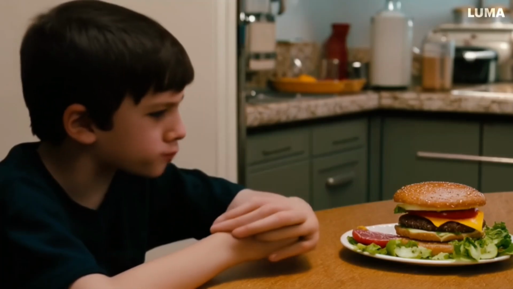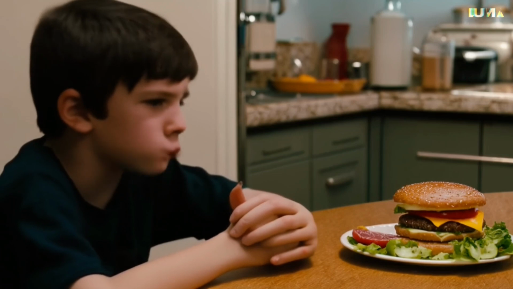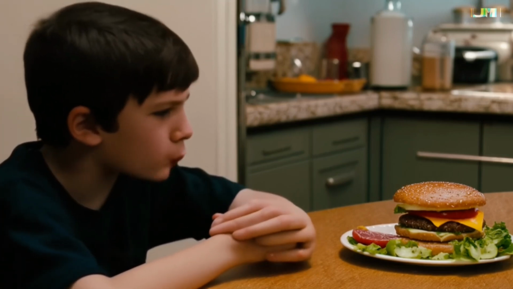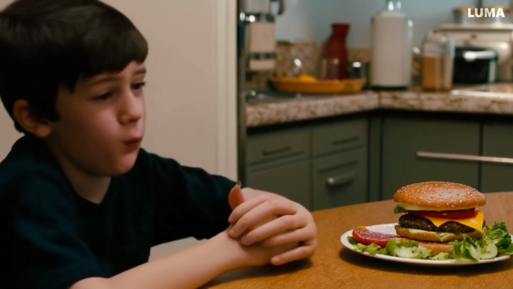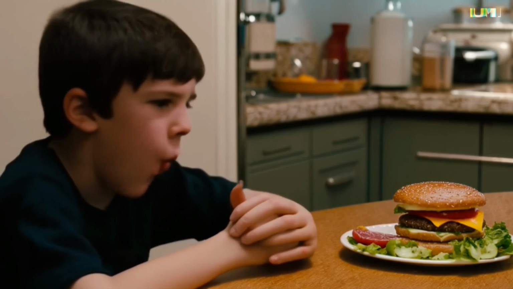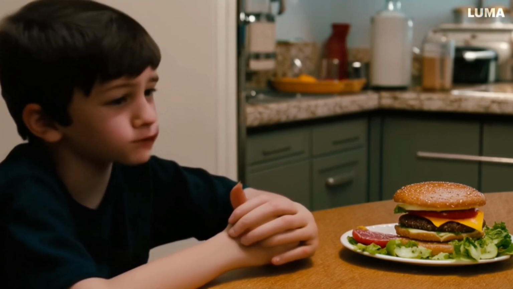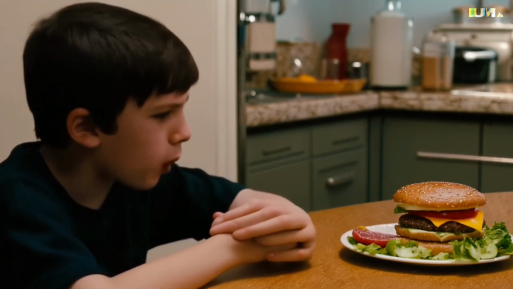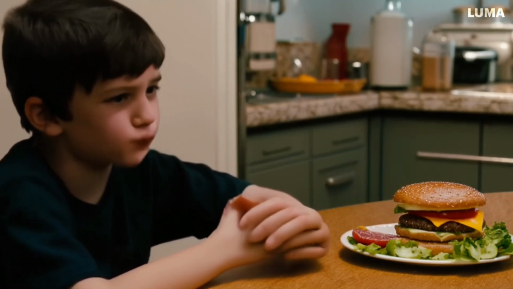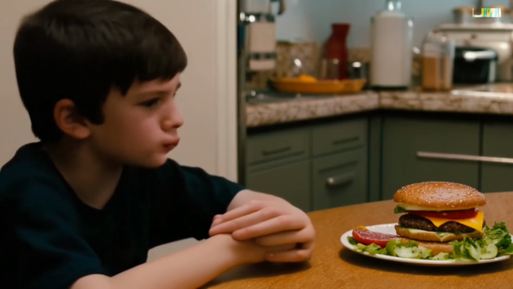All right, you can see his hands are messed up, as we have seen with most AI image and video generators. They just still suck at generating hands and fingers. And then you can see this kid isn't really taking the hamburger and eating it. He's just kind of chewing on nothing. So definitely not as good as Kling in terms of making videos of people eating.